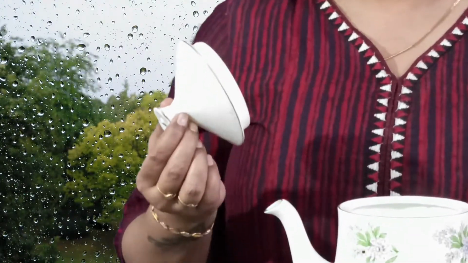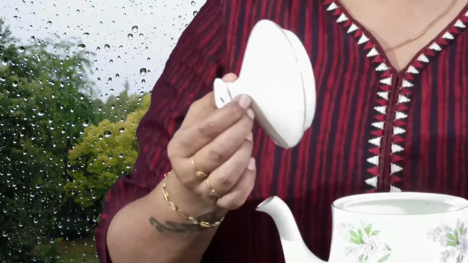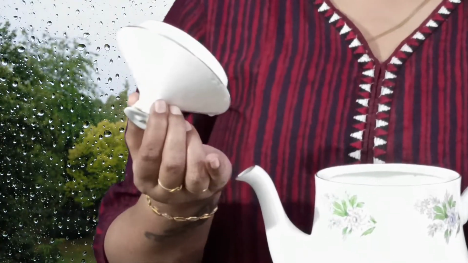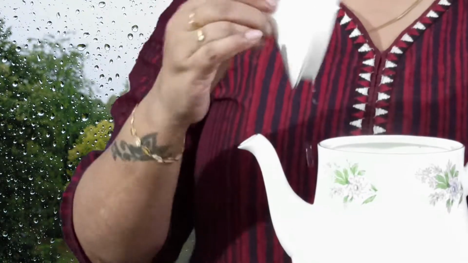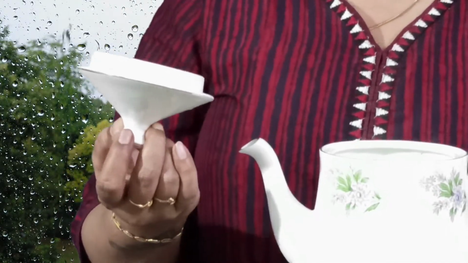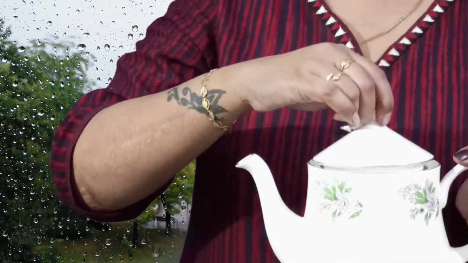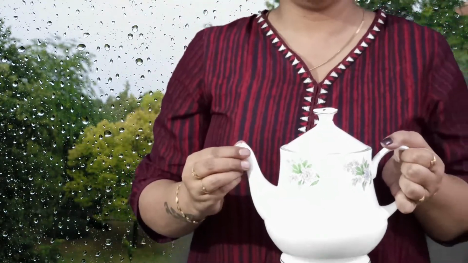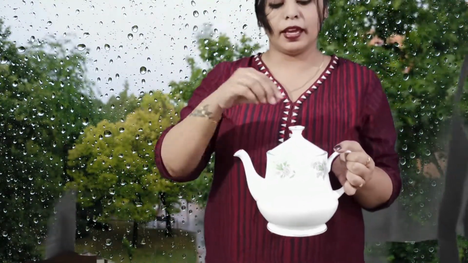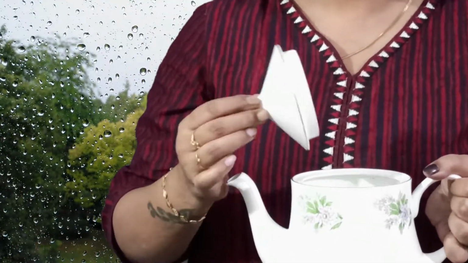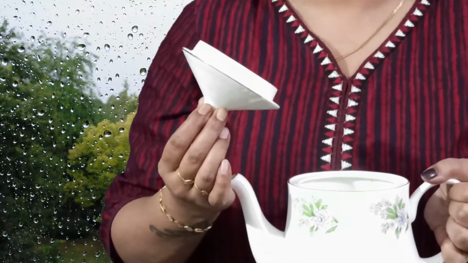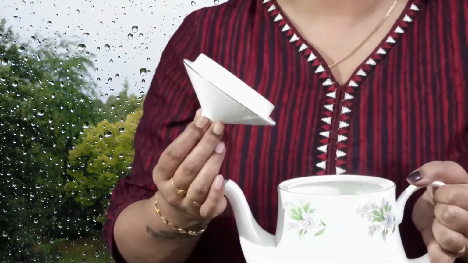Look here children, what I have for you. Can you see something coming out of this pot? This is a teapot and something is coming out of the pot. I will show you again. I have closed the lid and now I am again going to open it. See here, what is coming out? This is called vapor, the gaseous form of water.